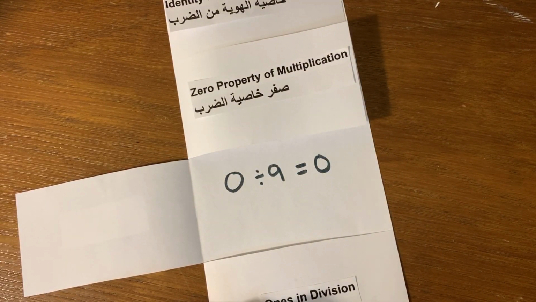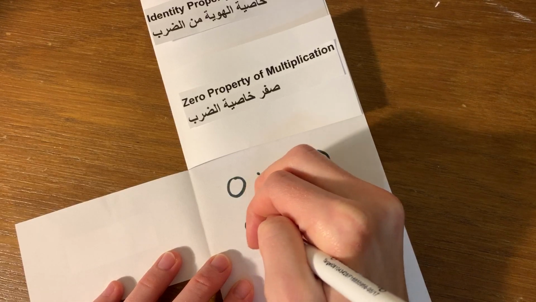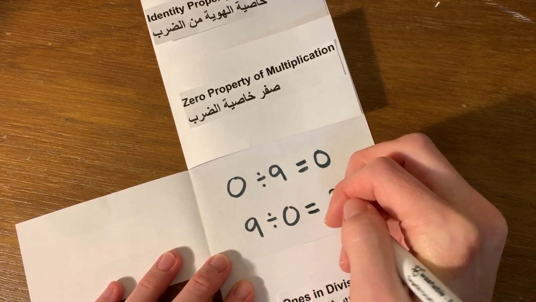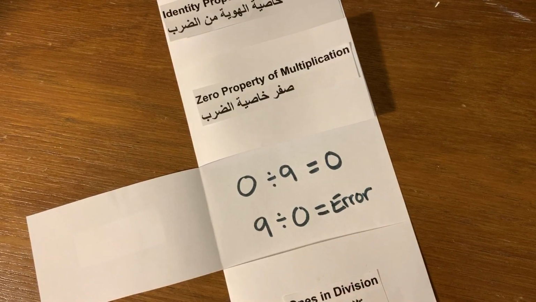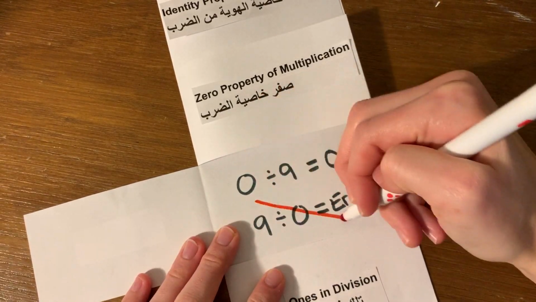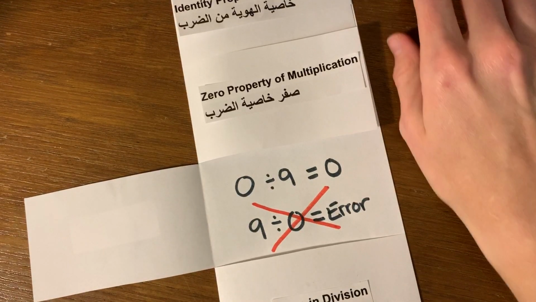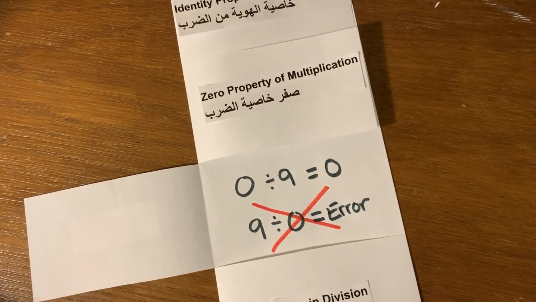The zeros in division property also says that it's impossible to divide a number by 0. So it's saying that we cannot do 9 divided by 0. That will give you a big old error, okay? We can't take 9 somethings and divide it by 0. That's impossible. You can't take 9 markers and put them into 0 piles. It's impossible. They'll always be in one pile.